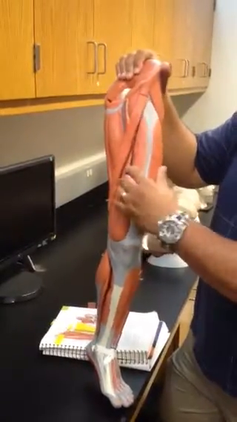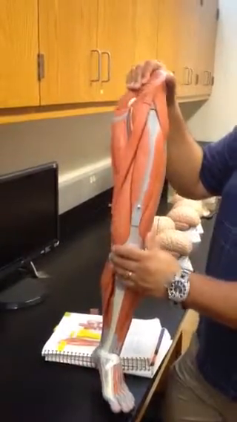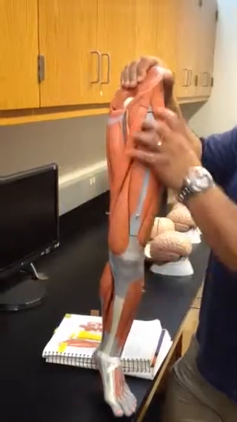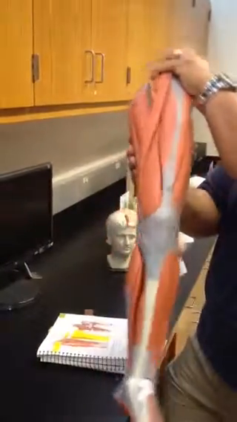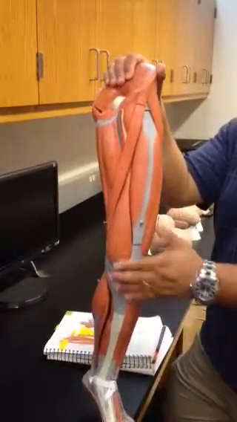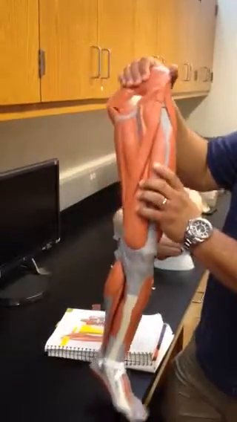These four, again, make up the quadriceps group. And their general functions are going to be to extend the knee and then to also flex the thigh at the hip. But if you have to remember one, remember knee extension. Knee extension for that guy.